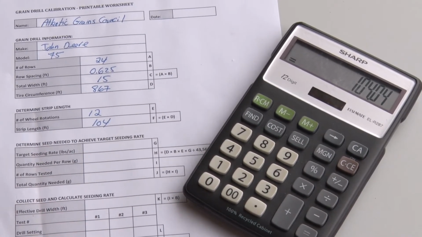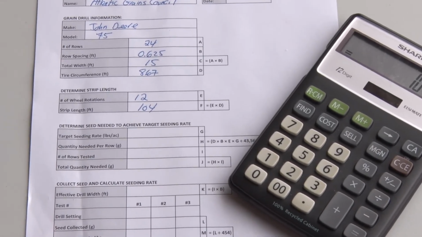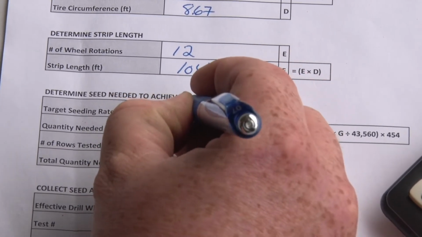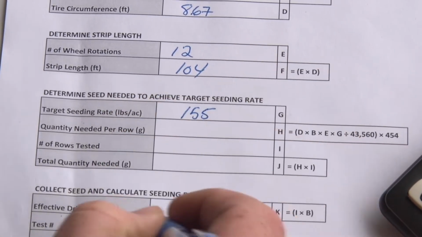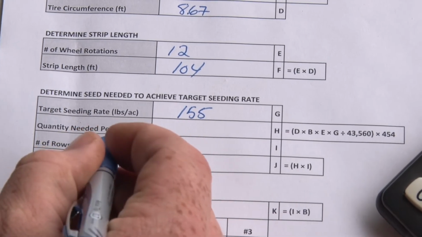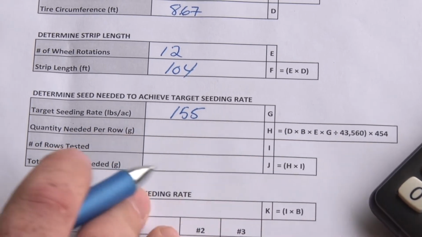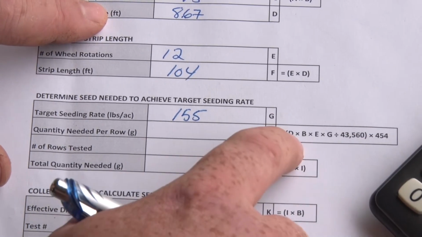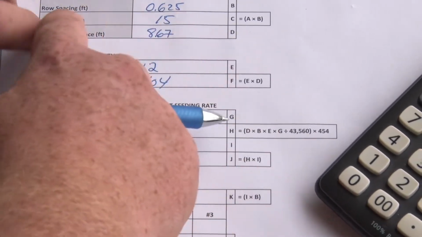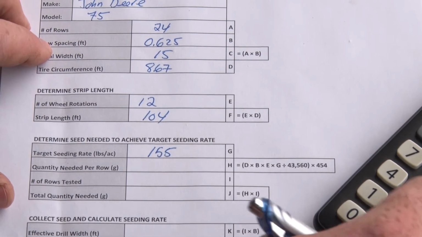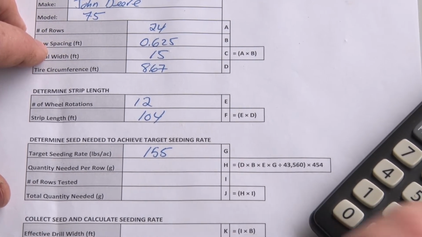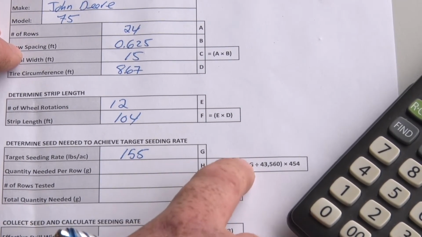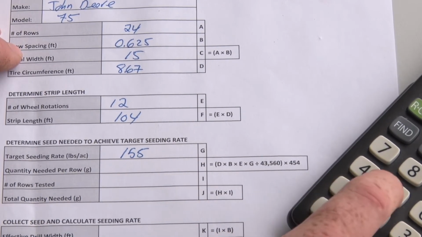Now we can determine the seed we need to collect from each row to equal our seeding rate. And to do that, we predetermined we were shooting for 155 pounds per acre. In order to determine that, we got to follow this calculation. So we take D, which is 8.67, multiplied by B, which is the row spacing of 0.625, multiplied by E, which is the wheel rotations of 12, multiplied by G, which was our target seeding rate.